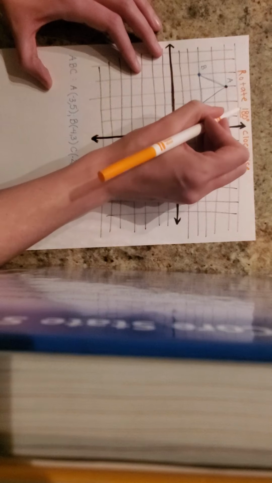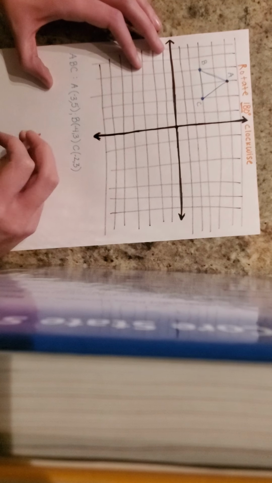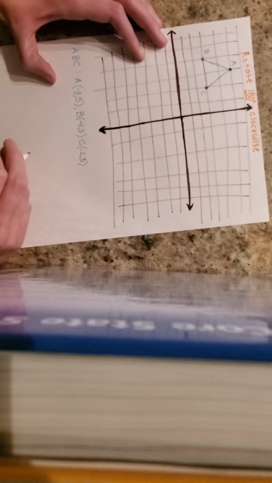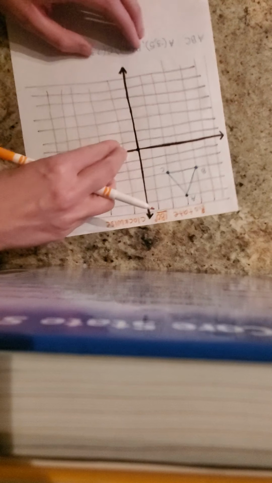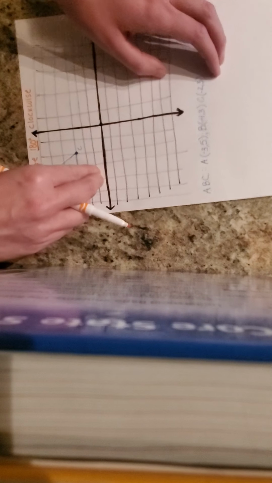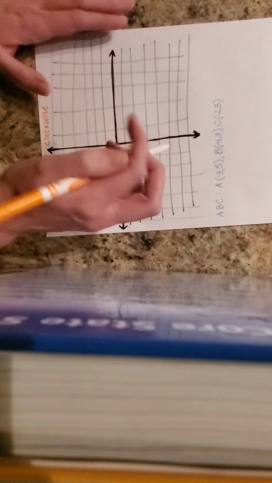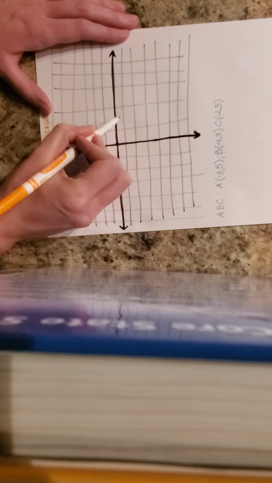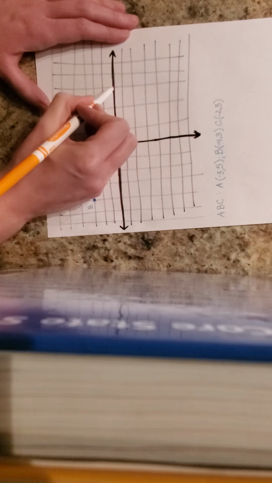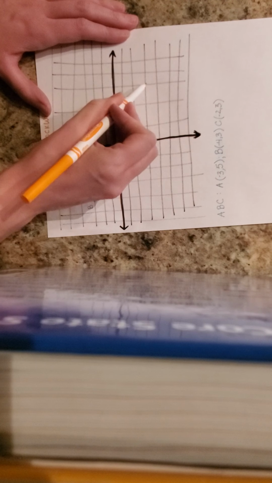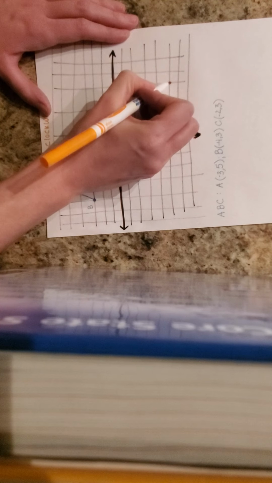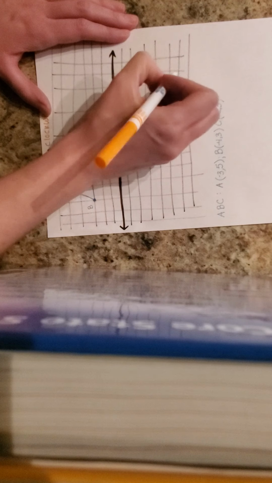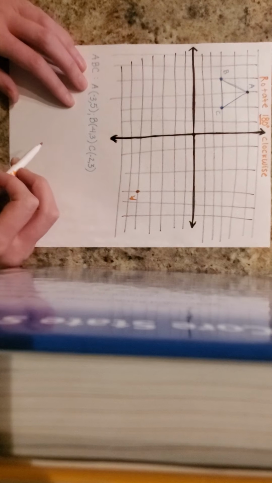If I turn that 180 degrees clockwise from the origin, I'm going to go 90 degrees, 180 degrees. Now from the origin, A was 3 steps left and 5 steps up, so I'm going to label that A. Okay, now bring it back to the beginning.